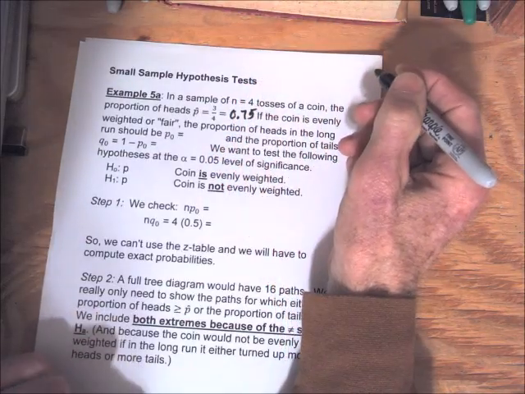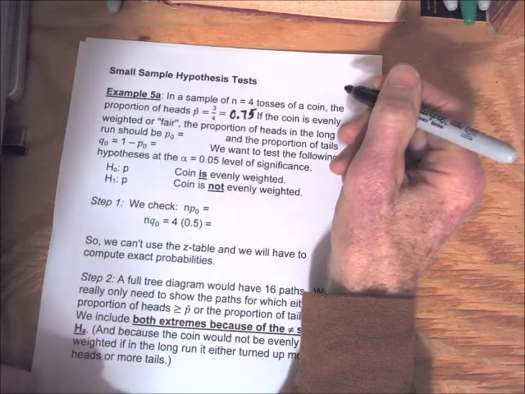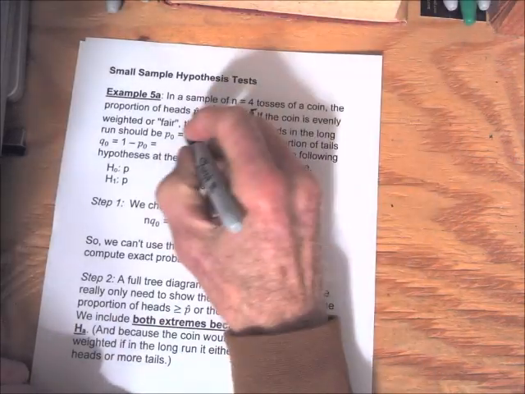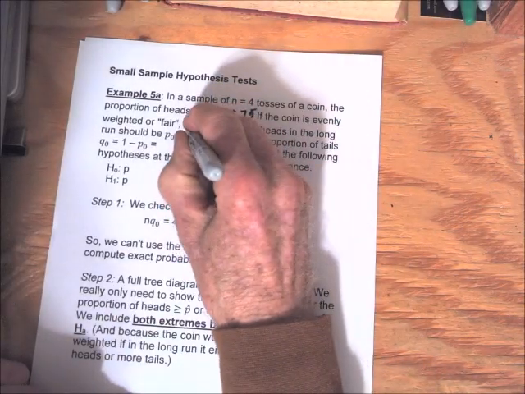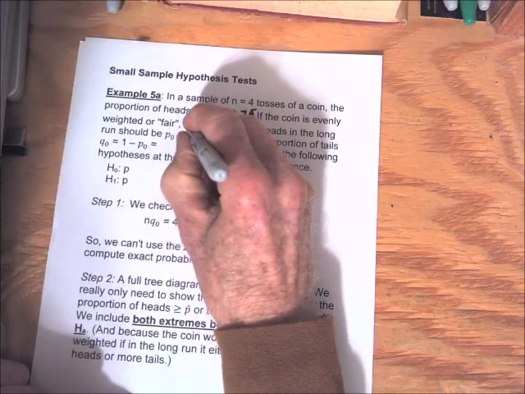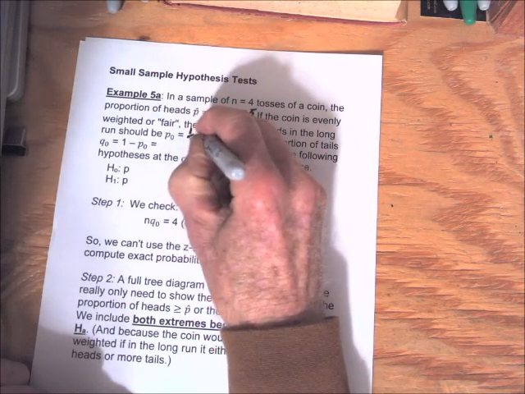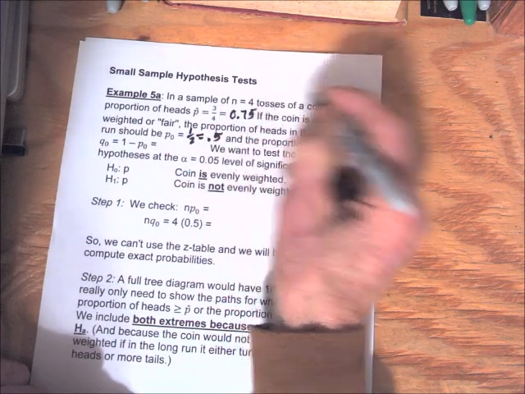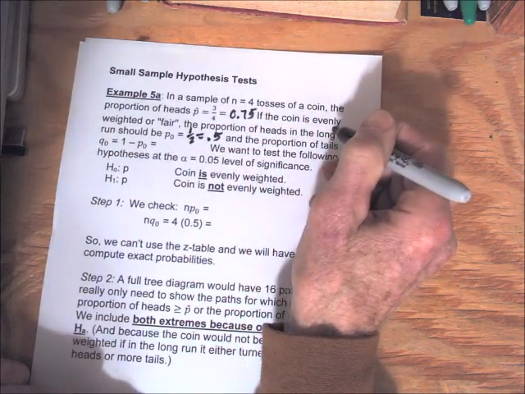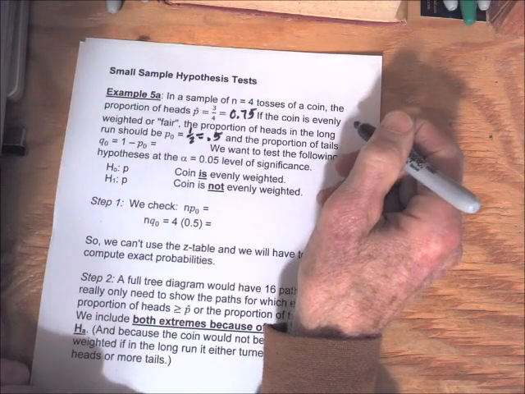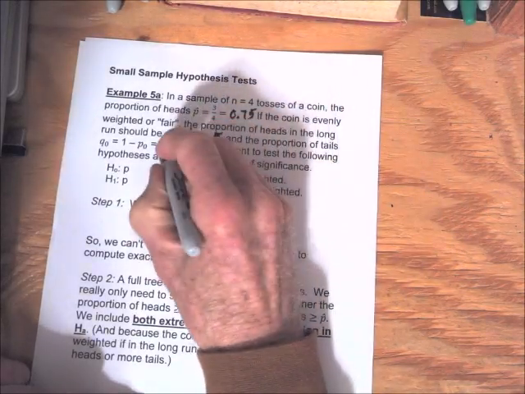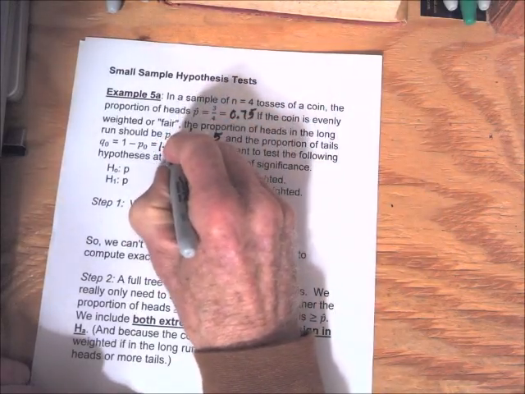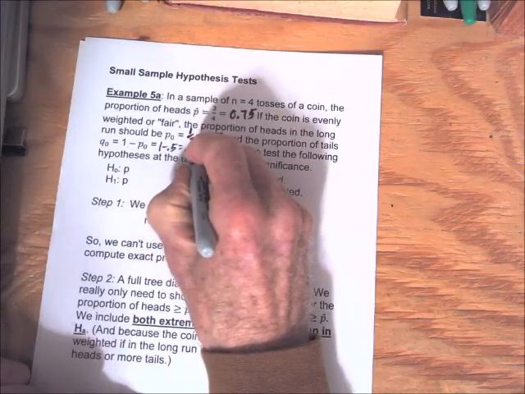If the coin is evenly weighted or fair, the proportion of heads in the long run should be 1 over 2. You have one chance out of 2 of being a head, one chance out of 2 of being a tail. As a decimal, that'd be 0.5. And the proportion of tails in the long run would be 1 minus 0.5, which is also 0.5.